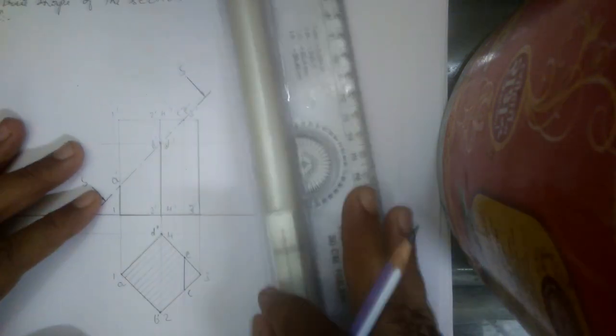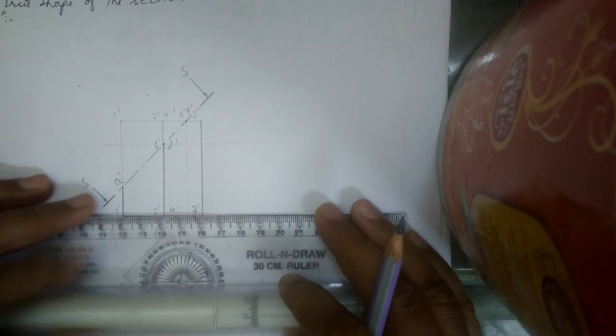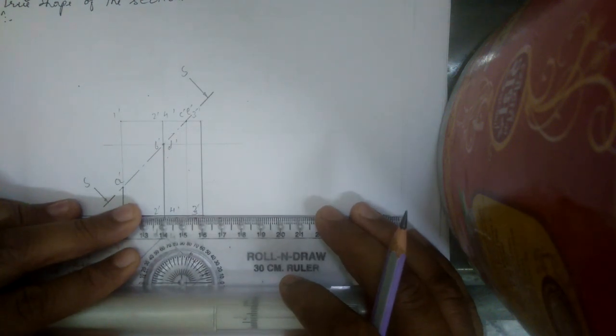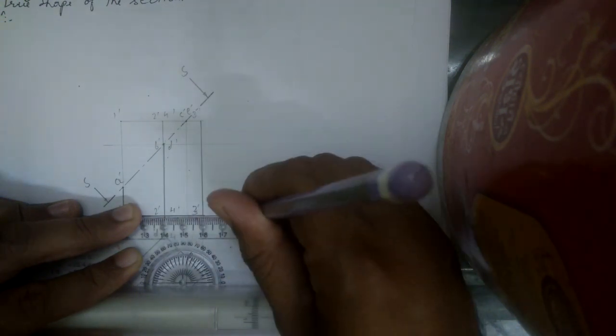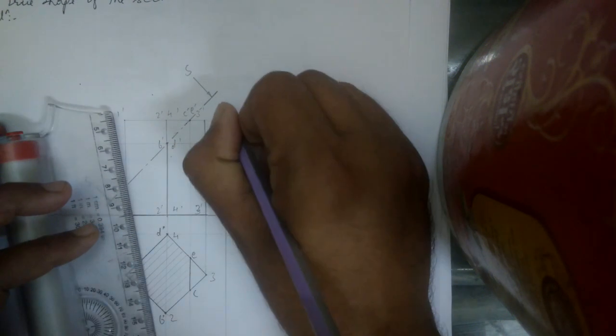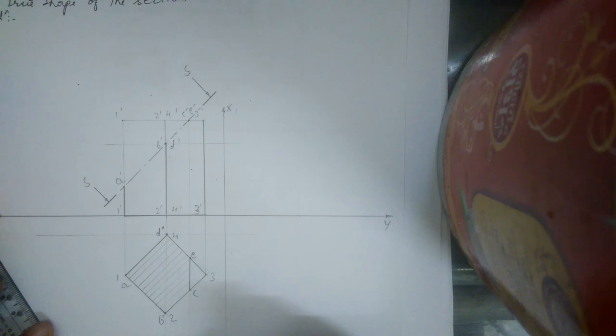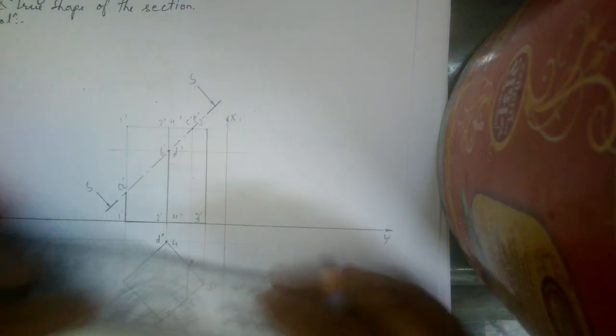Now, once I got this particular solid, I'll be seeing the sectional view on the other side. So I'll be taking the distances of 10 mm. 110 will be here, 110 will be here. So I'm drawing a vertical axis line like this. This will be X1, Y1. And again, here the line I have drawn.